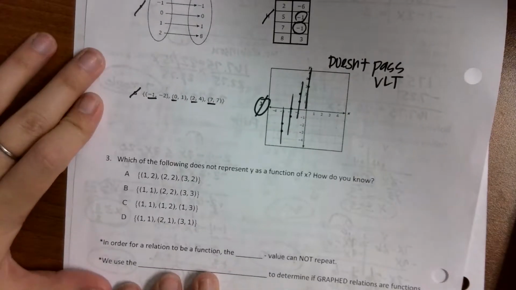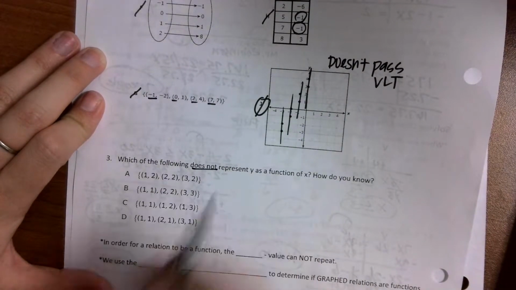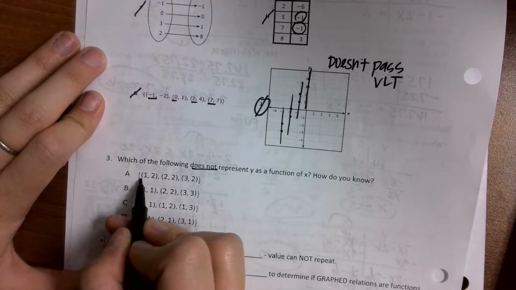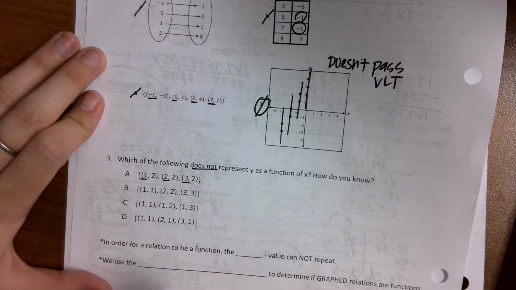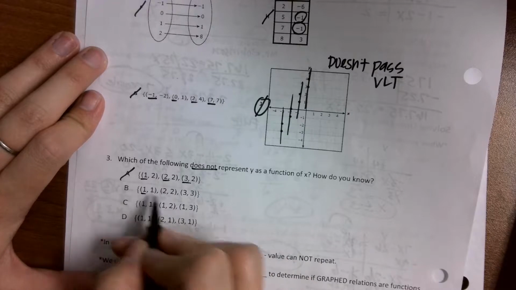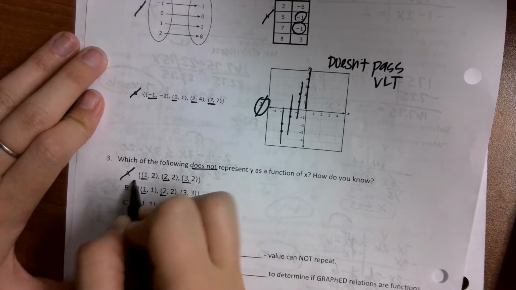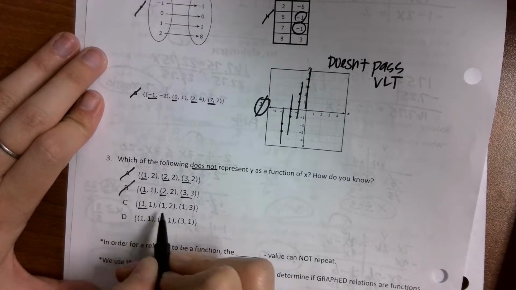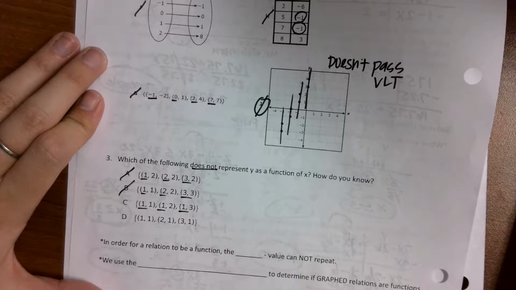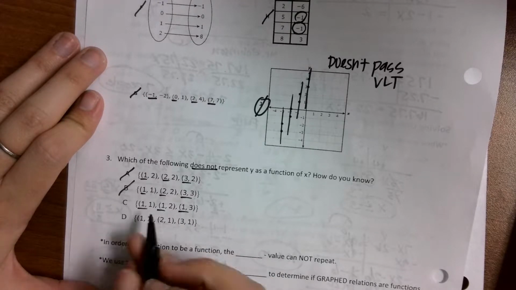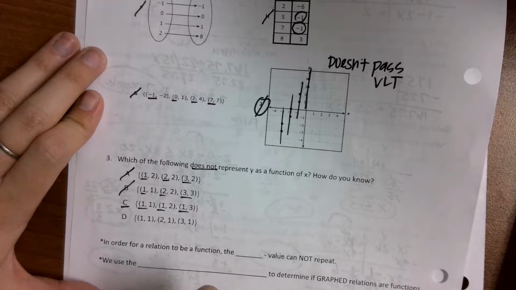Number 3, which of the following does not represent y as a function of x? 1, 2, 3. Each unique x value. A is a function. 1, 2, 3. B is a function. 1, 1, 1. 1 repeats with a different y value. C is not a function.